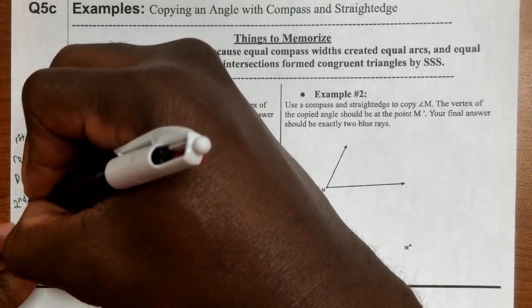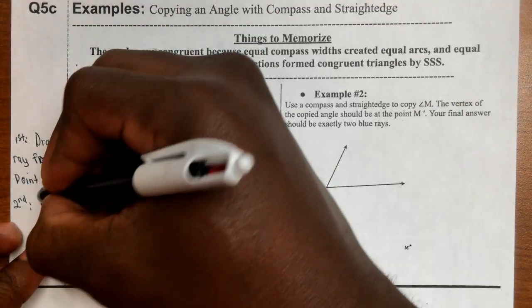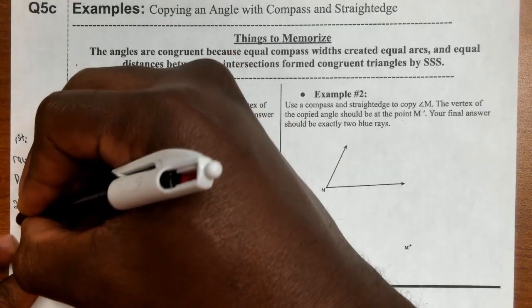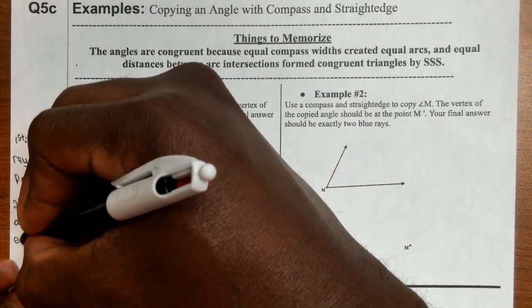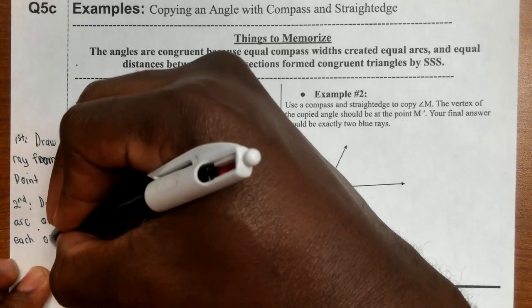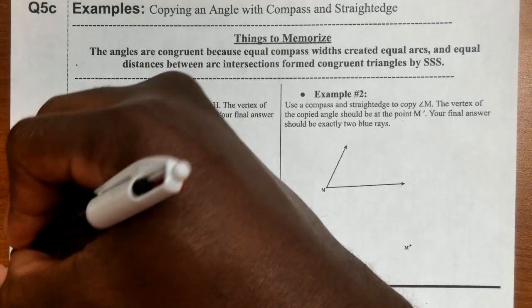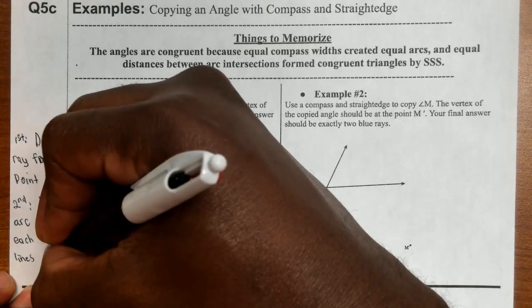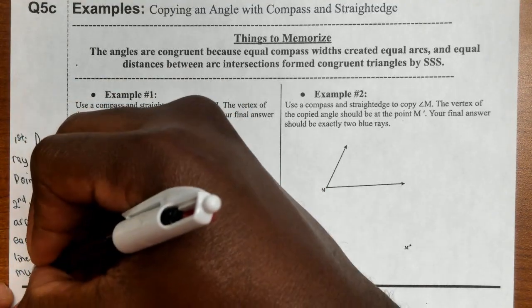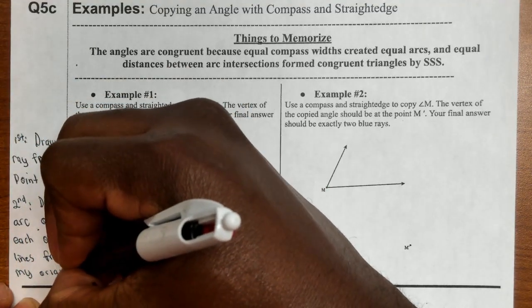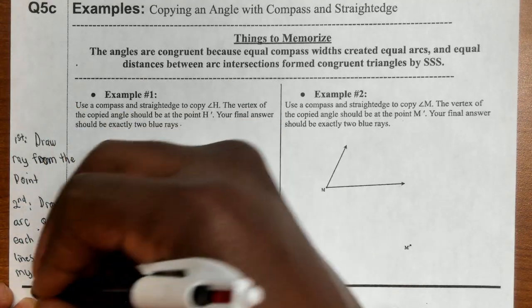Second, draw an arc on each of the lines from my original vertex.